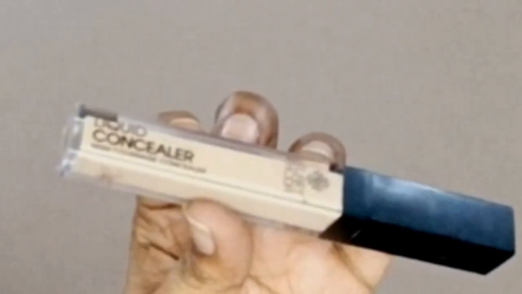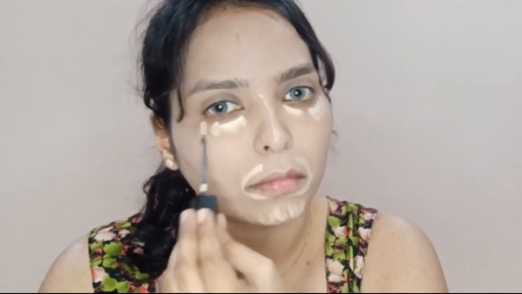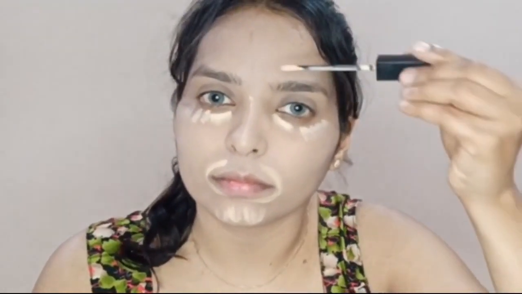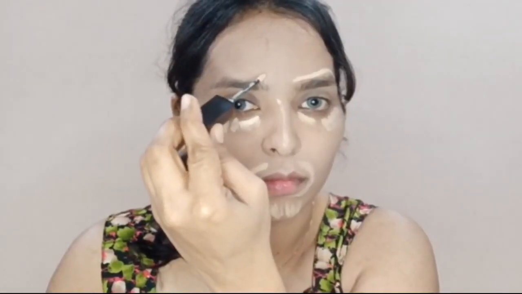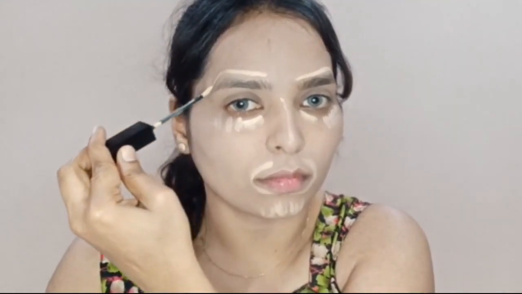Next, I'm using liquid concealer. Concealer is used to highlight your face high points, like your nose bridge, here on your upper lip area. Next, on your chin. Very important, under eyes. Upper eyebrow line. These are your face high points. You need to highlight your face high points using concealer. You can even hide a pimple if you have one here or there using concealer.